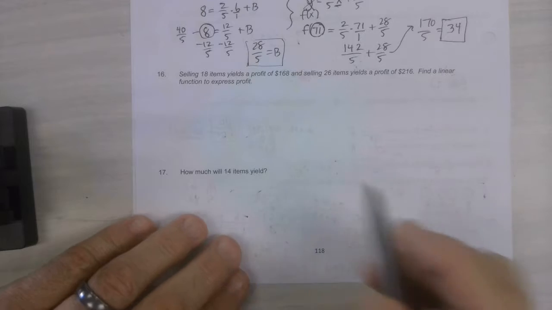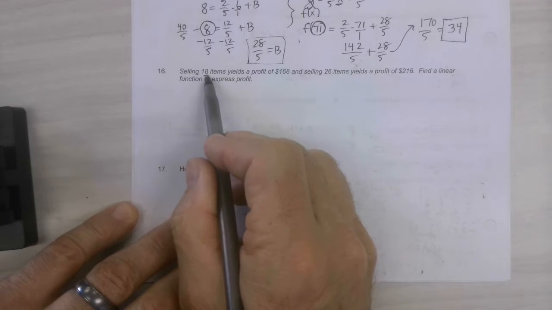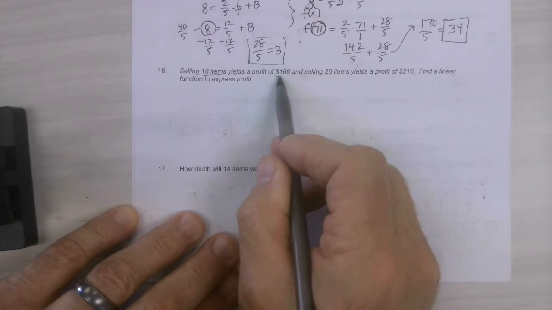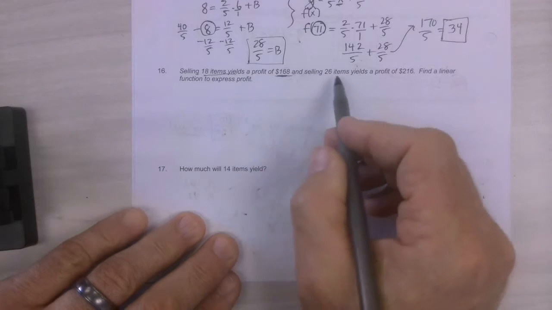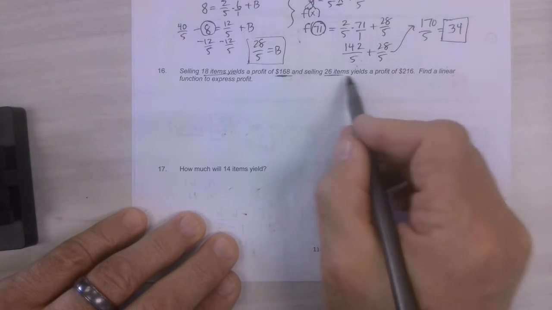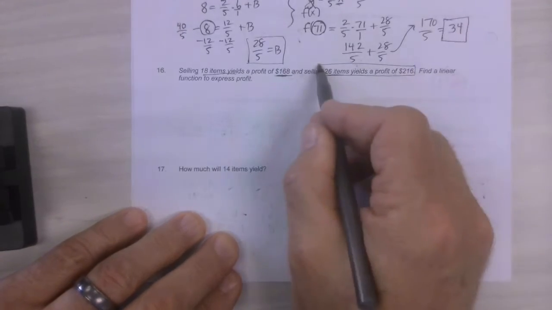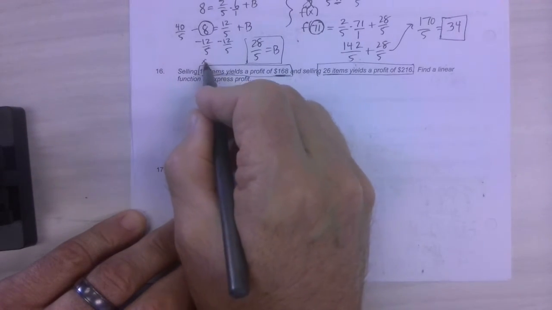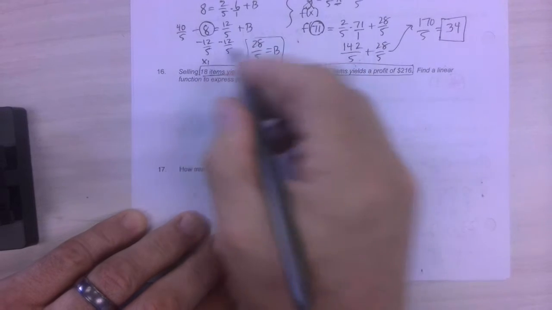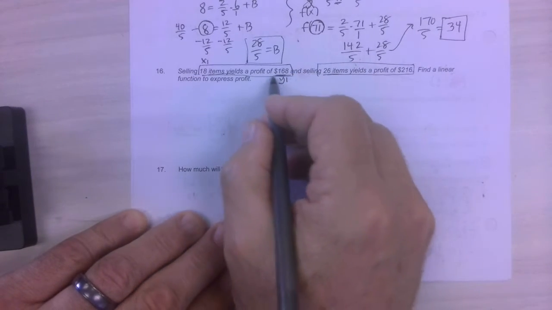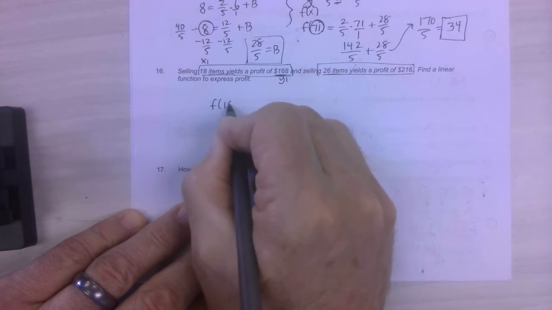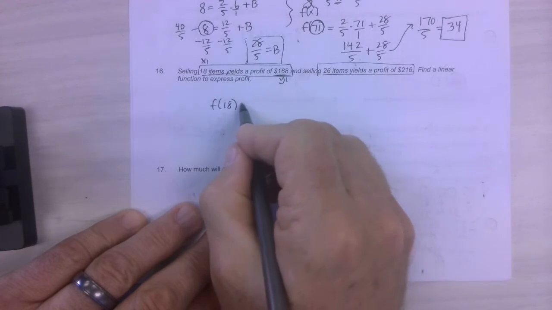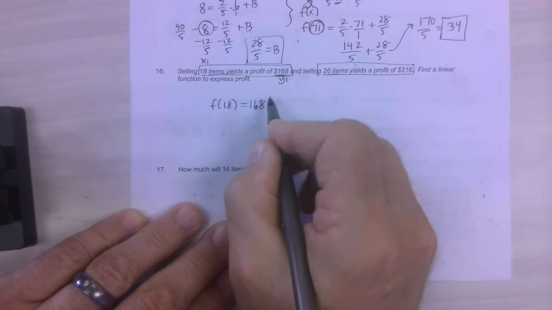Number 16. Selling 18 items yields a profit of 168. Selling 26 items yields a profit of 216. If you recall in class, this would be my x1, and this would be my y1. So essentially, this is f of 18 items yields a profit of 168.